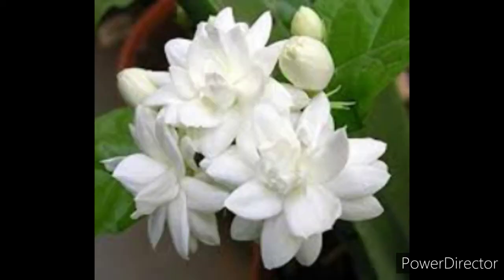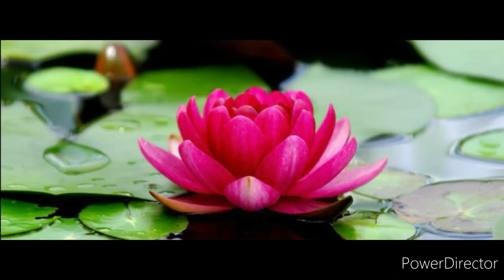Let us see the jasmine flower, white and fragrant jasmine flower, delicate dainty jasmine flower. Let us see the bright lotus, does not sink in the water, floating leaves of the fragrant lotus.